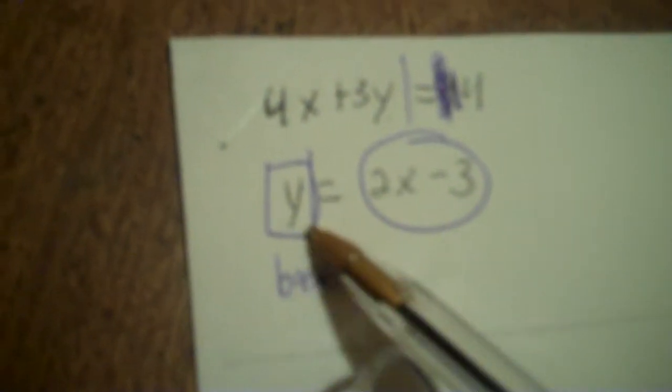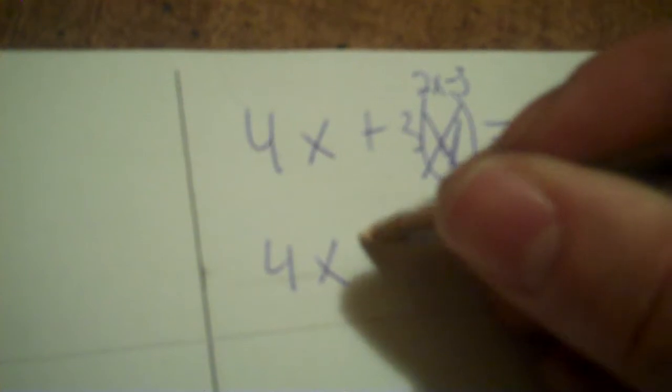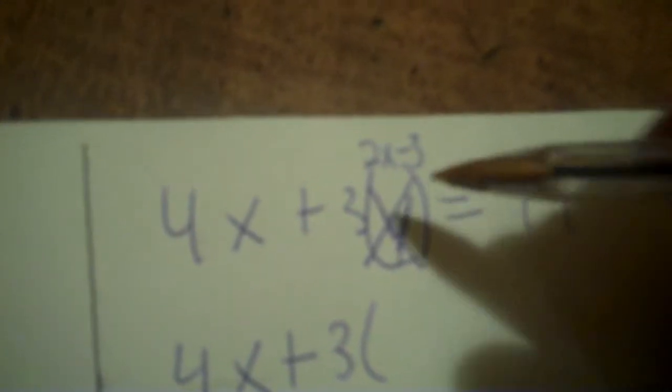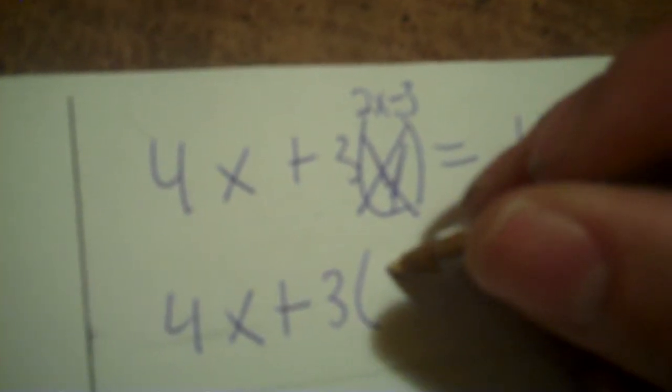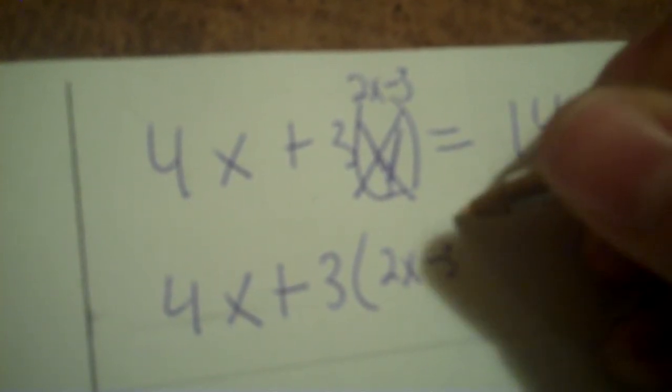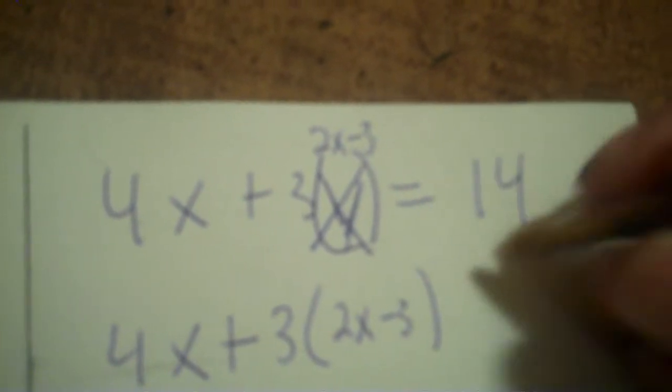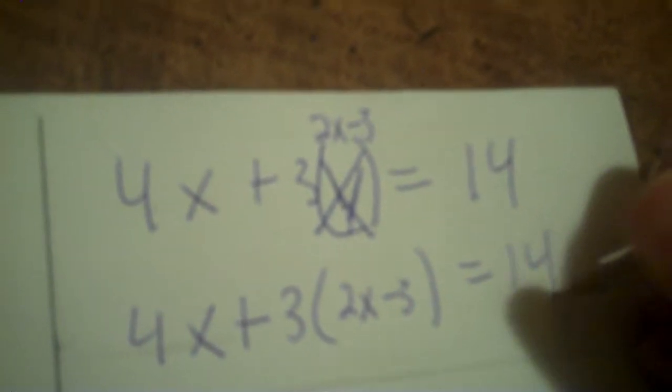Now, write out your new equation. You have 4x plus 3, then the parentheses with 2x minus 3 in them. After you close the parentheses, you have equals 14.